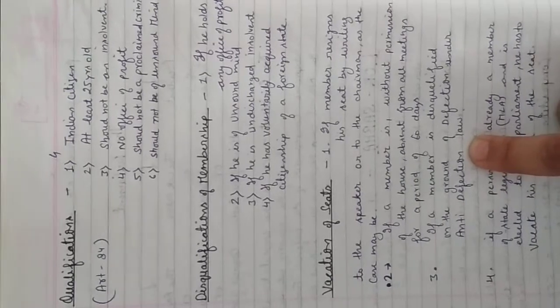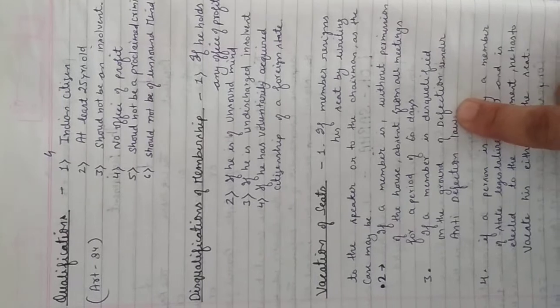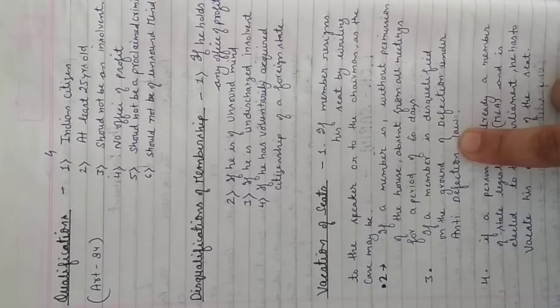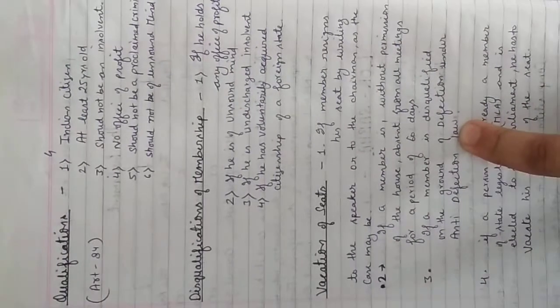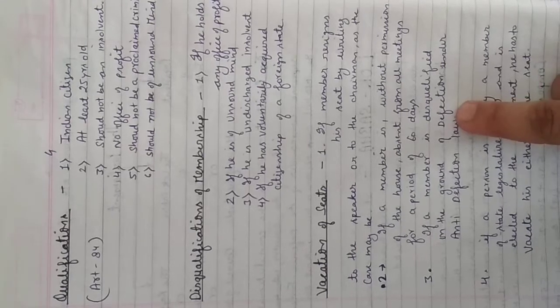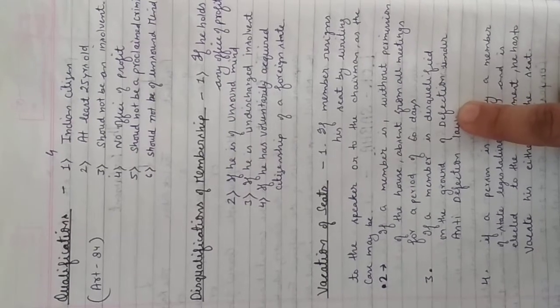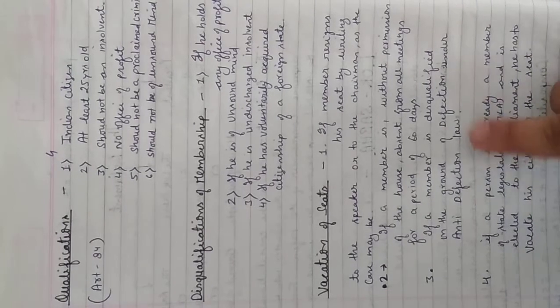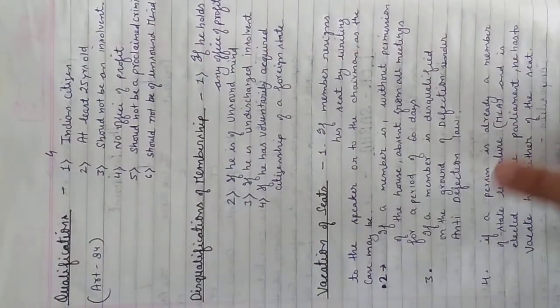After becoming MP, if I didn't support my party while a motion was put to vote, or if I voted against my party, or I lost my allegiance towards the party, or I change my party and go into some other party, then it will be called defection, and under the anti-defection law my membership of Lok Sabha will be disqualified. This is called the anti-defection law, meaning the law is there to stop defection.